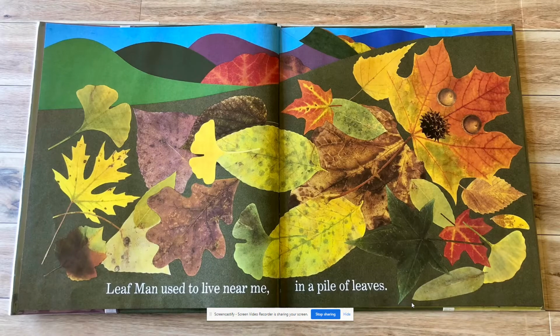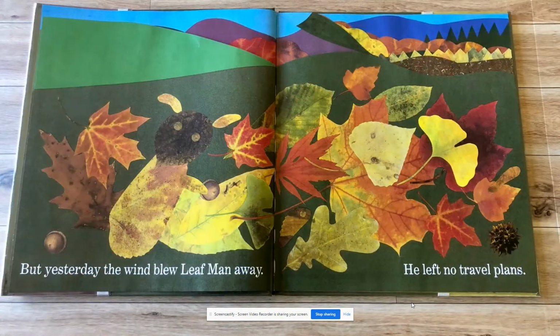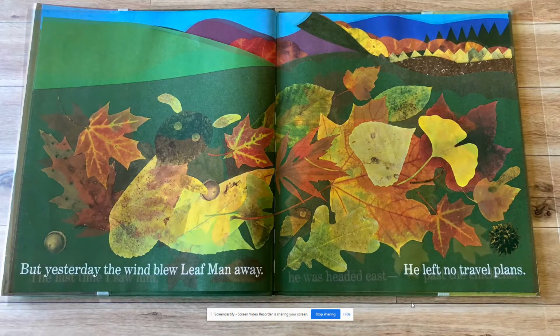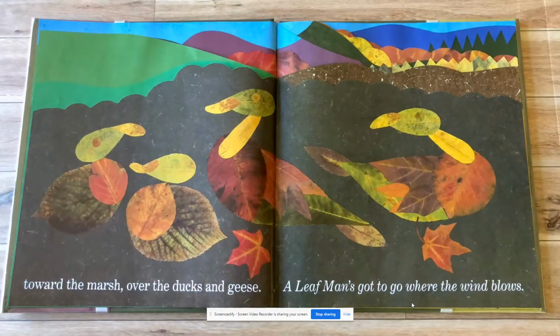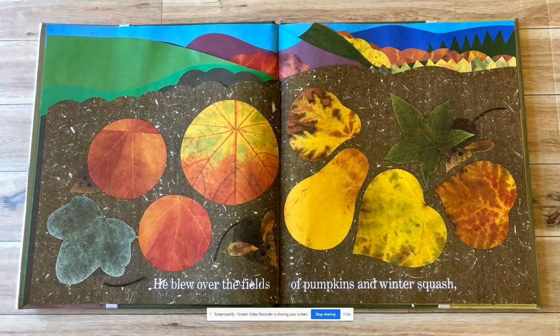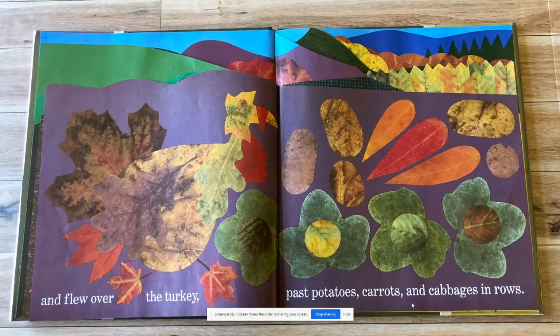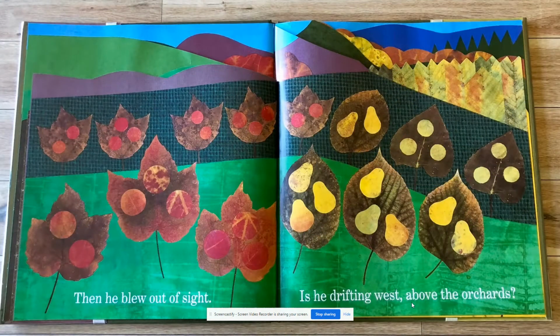Leaf Man used to live near me, in a pile of leaves. But yesterday, the wind blew Leaf Man away. He left no travel plans. The last time I saw him, he was headed east, past the chickens. Toward the marsh, over the ducks and geese. A leaf man's got to go where the wind blows. He blew over the fields of pumpkins and winter squash, and flew over the turkey, crushed potatoes, carrots, and cabbages and rose. Then he flew out of sight.